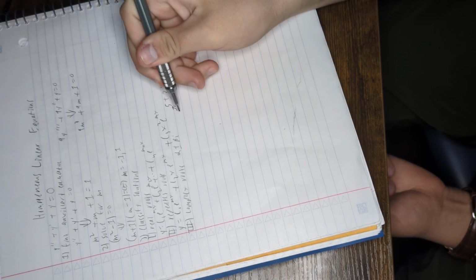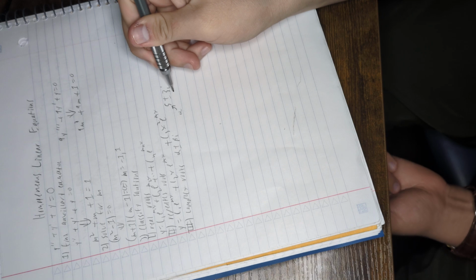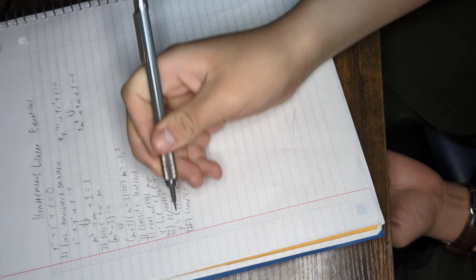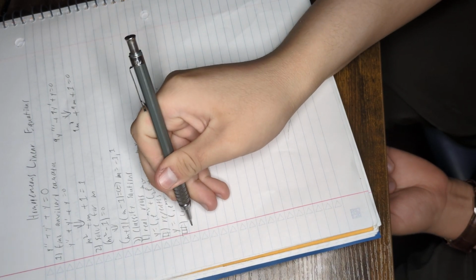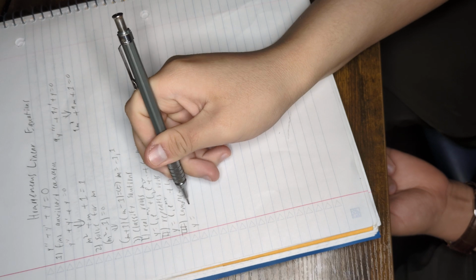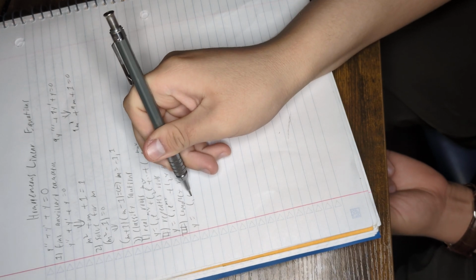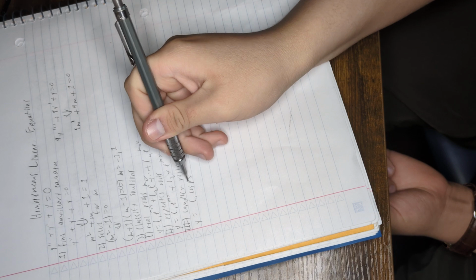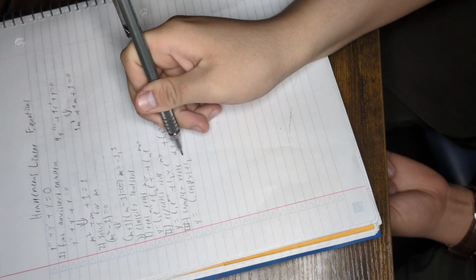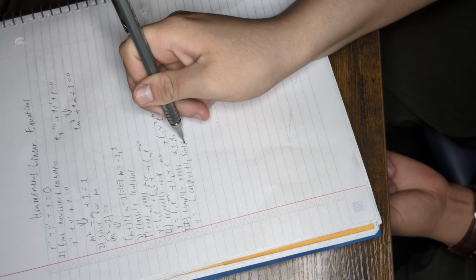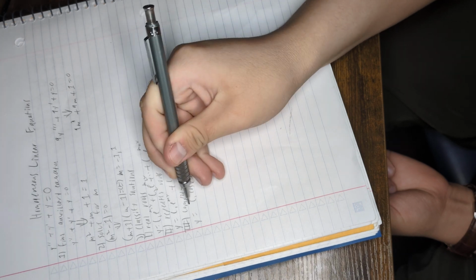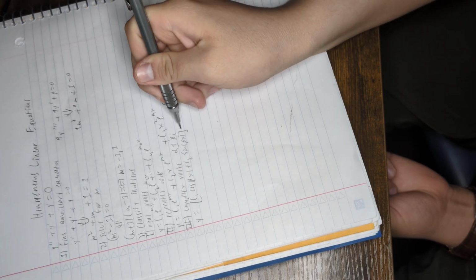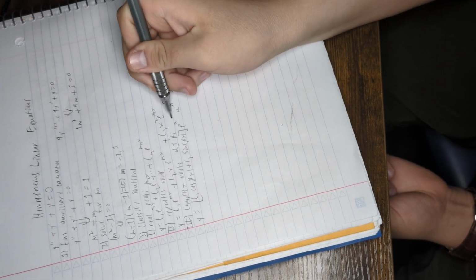So your 5 would be your alpha and your 3 would be your beta. And the solution for this is your constant times cosine of beta x plus another constant times sine of beta x, and it's all multiplied by e to the alpha x.